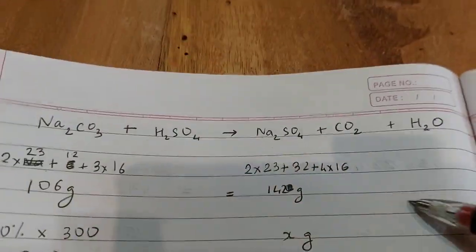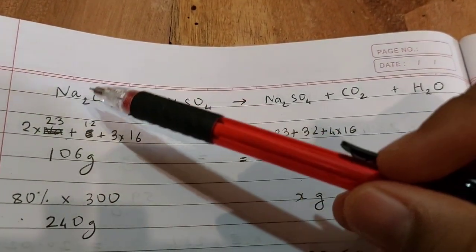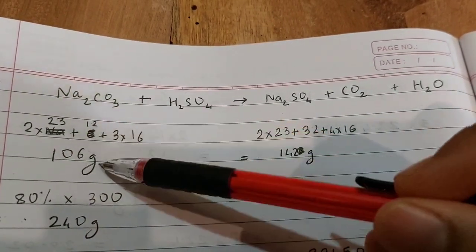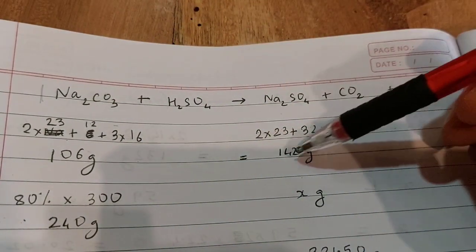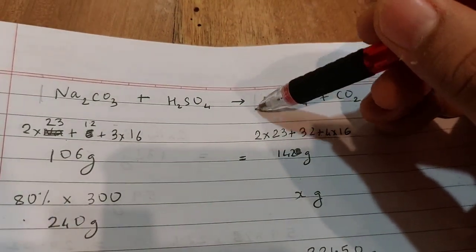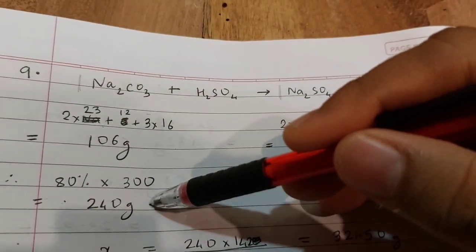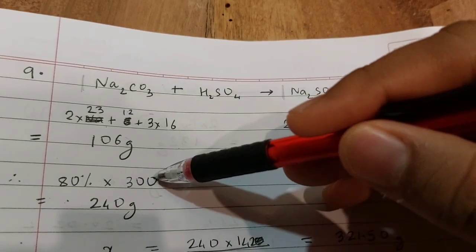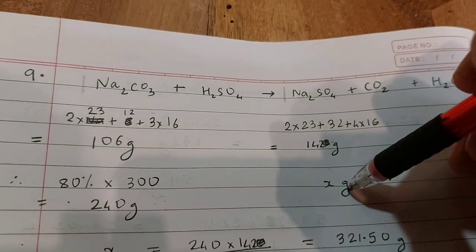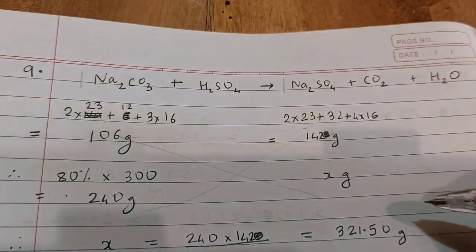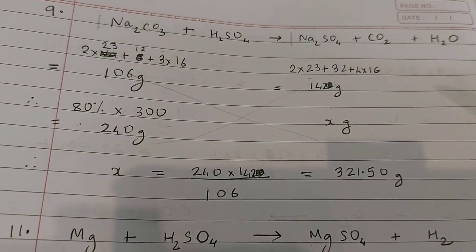So that becomes like a normal sum now. Write the equation first, make sure it's balanced. So first of all, 1 mole data. 106 grams is the molecular weight and it's only 1 mole here. That will react to give 142 gram, again 1 mole here. So the question is 240 gram of sodium carbonate, pure sodium carbonate, because 300 gram had impurities as well. 240 gram will give how many grams of sodium sulfate? No volumes here. Cross multiply and get the answer as 321.50 or 51 if you want to round off grams.